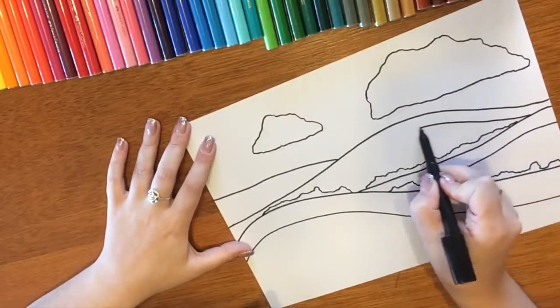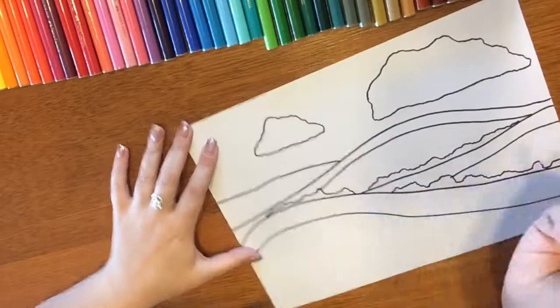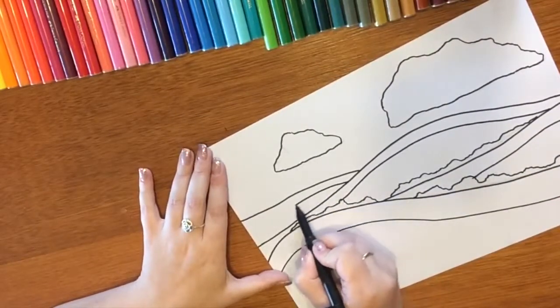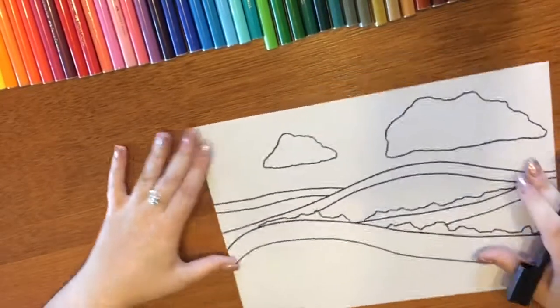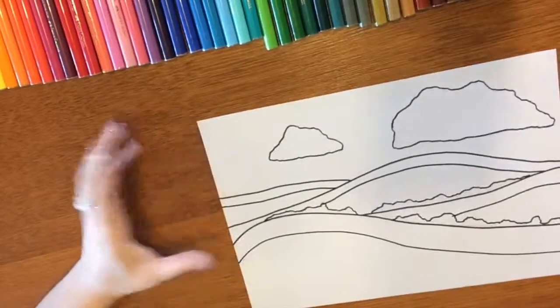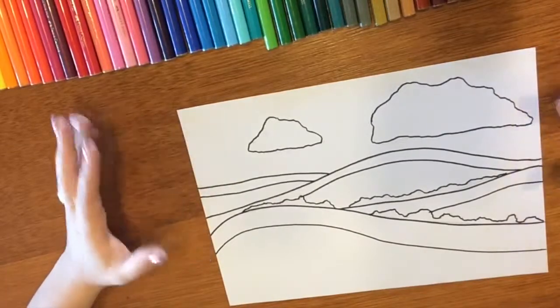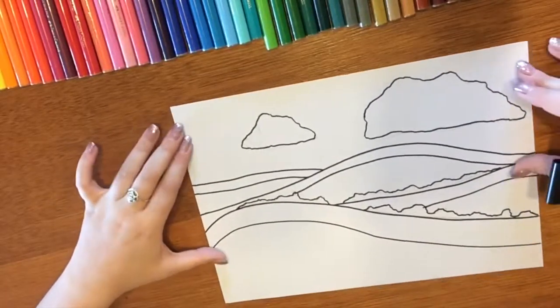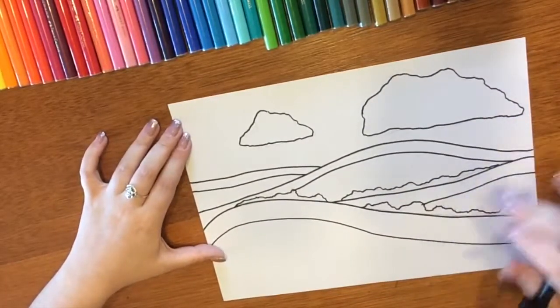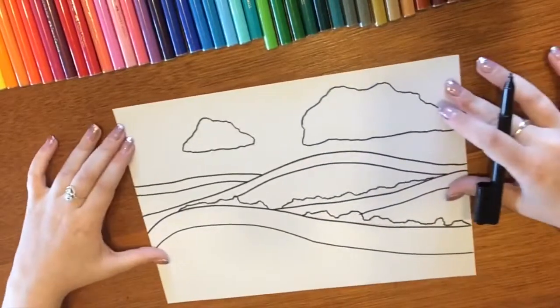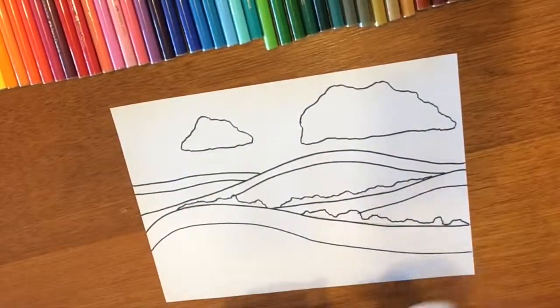Now this is totally optional. It's up to you how you want to break up your landscape. With the sky, I'm going to see how that one goes. I'm going to leave it blank for now, but I have a feeling I might break it up. So then we can start adding in our different patterns.